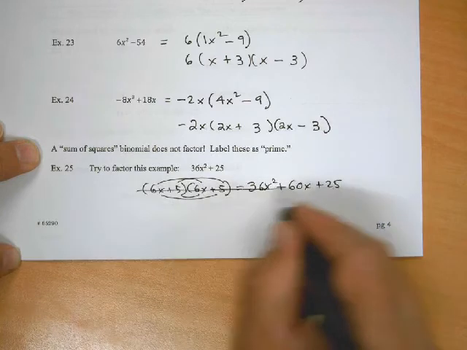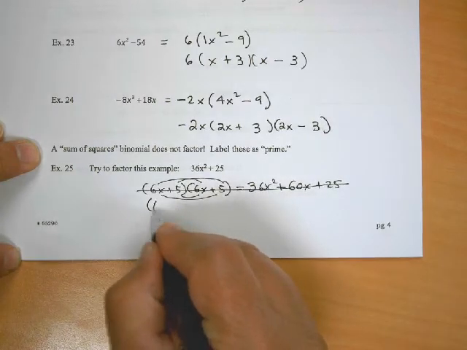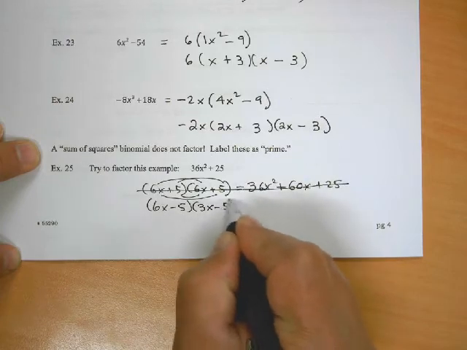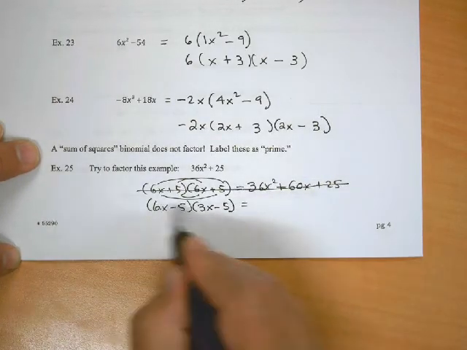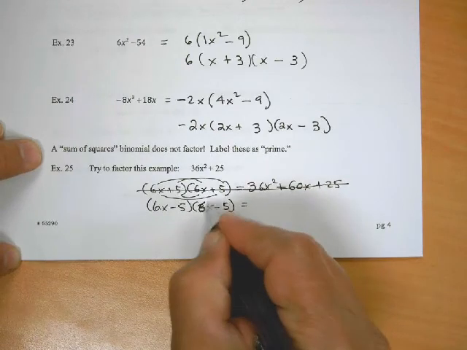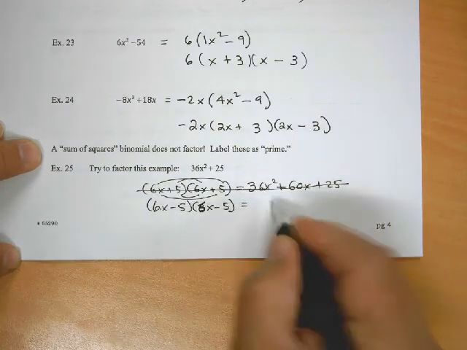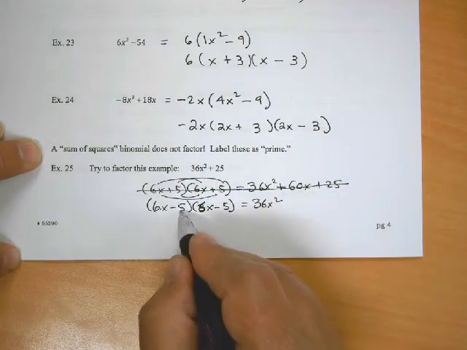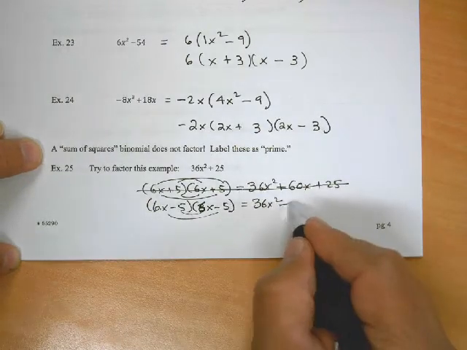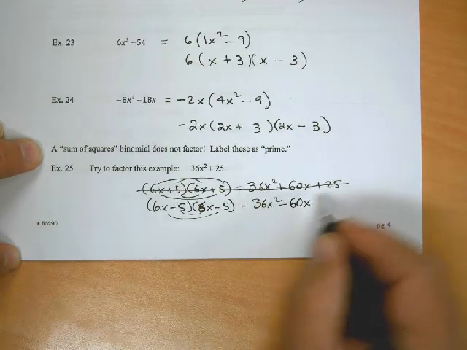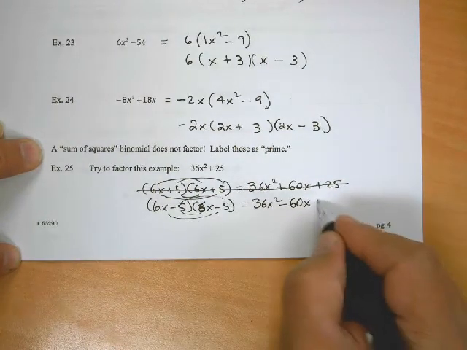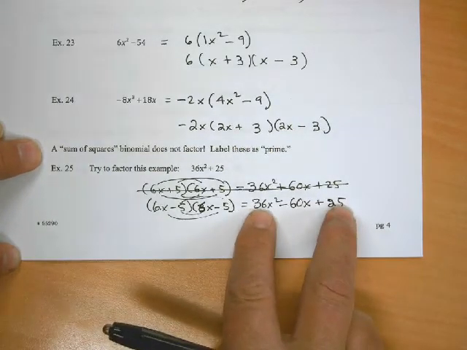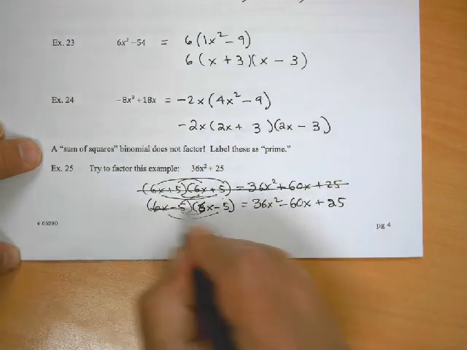So that didn't work. So now I'm going to try 2 minus signs. And we have the same problem here. This gives 36, oops, I need a 6 there. This gives 36x squared. But then we have a minus 30x and a minus 30x, so you've got this unwelcome middle term here. Negative 5 times negative 5 turns out to be 25. So the front and the back look fine, but you've got this unwanted middle term here, so that didn't work.